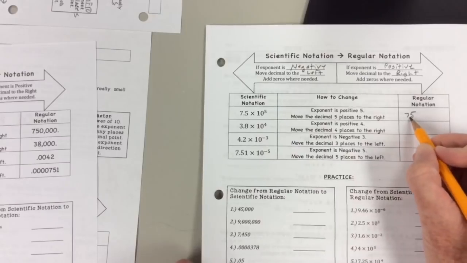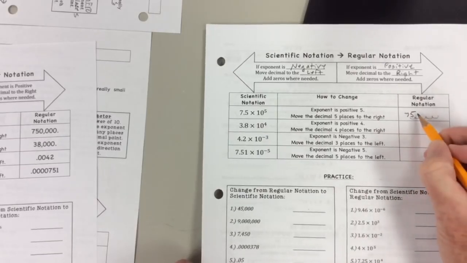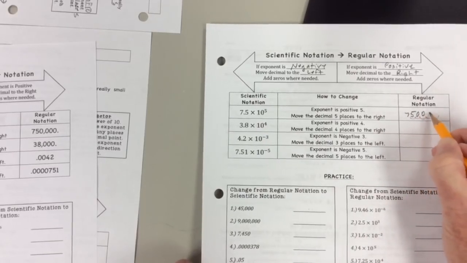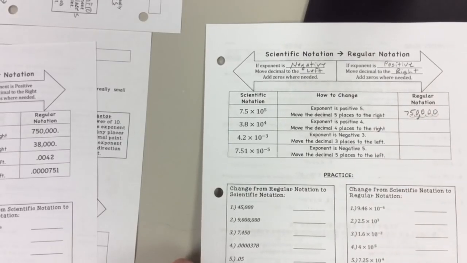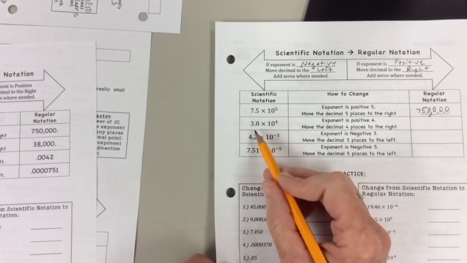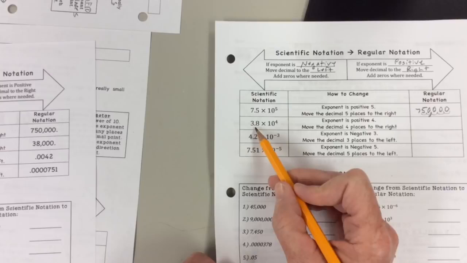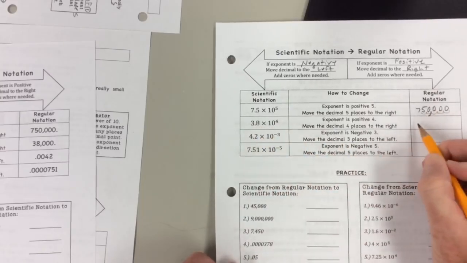So we need to make sure 1, 2, 3, 4, 5. We're going to fill in these with zeros. So our number is 750,000. Let's try this next one. It's 3.8 times 10 to the 4th power. So let's write it.